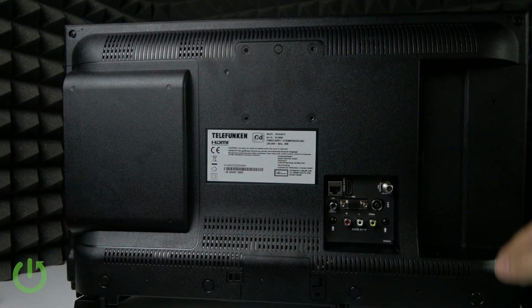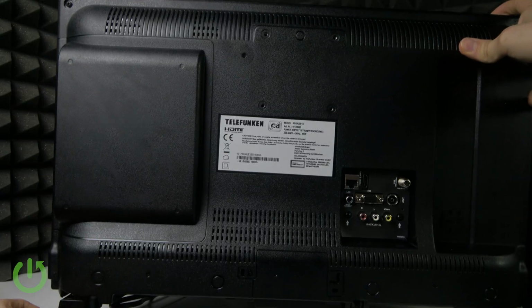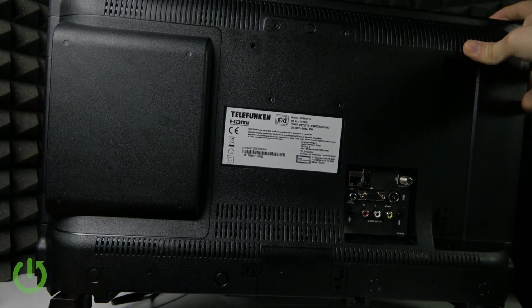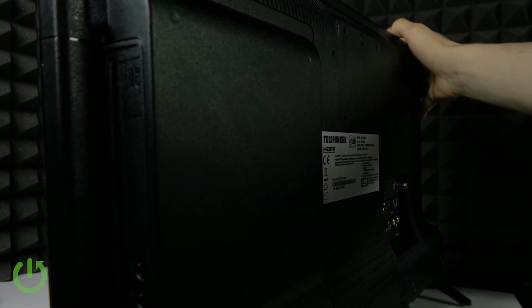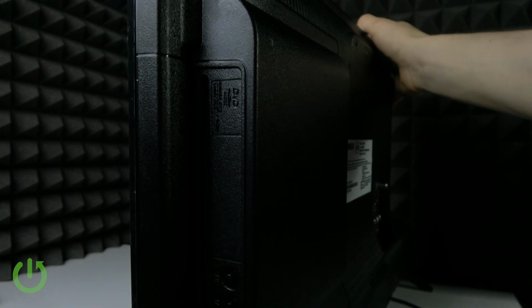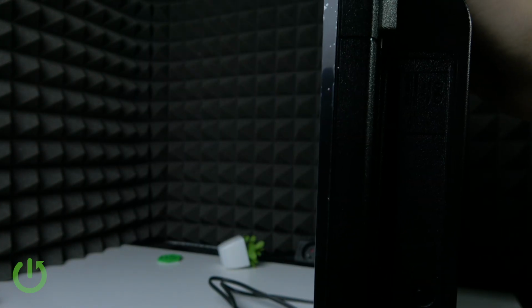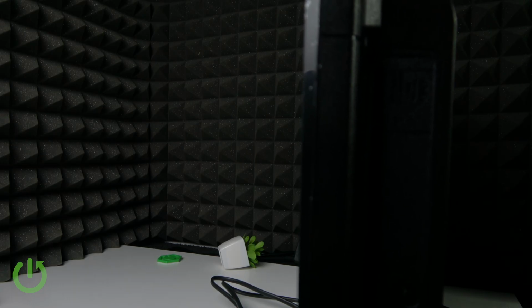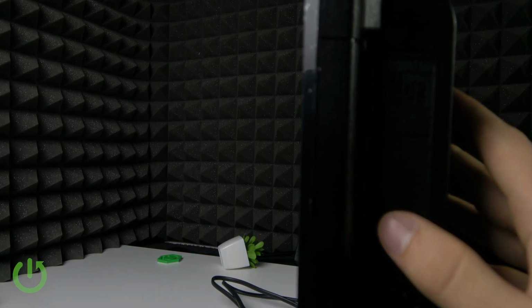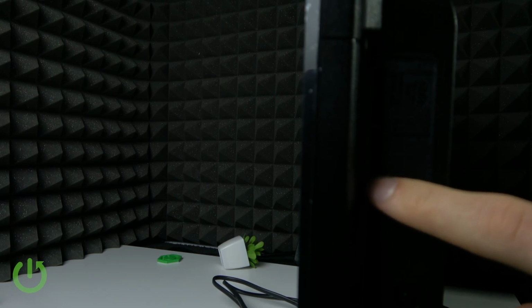Now on the right edge of the TV, which I'm gonna show you right now, we only have one port, and it's not a port, it's the DVD player. So this is where your DVD discs go, and this source is available immediately even if you don't have the disc inserted right here.